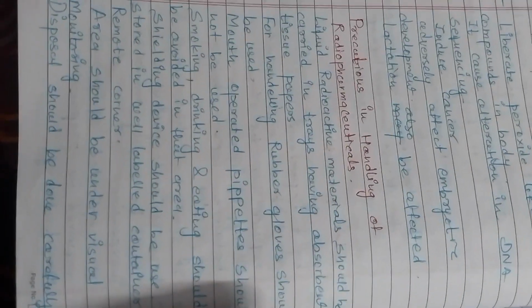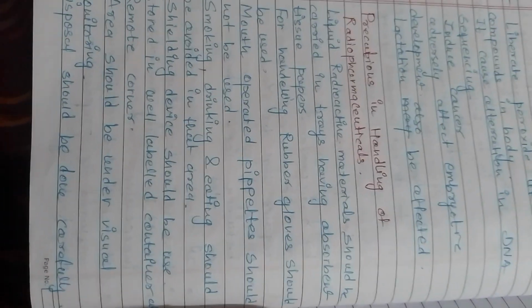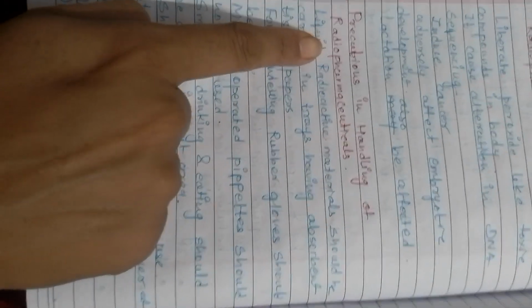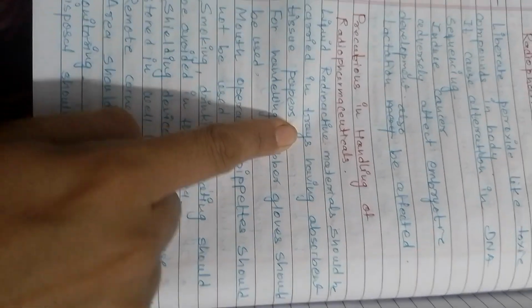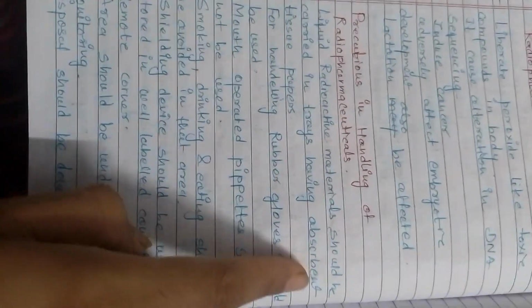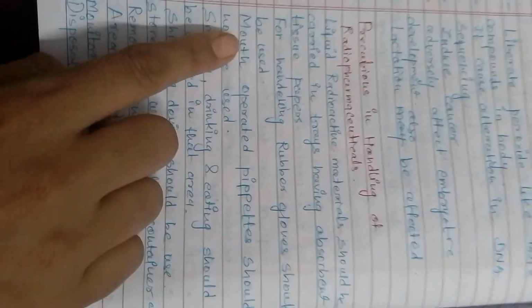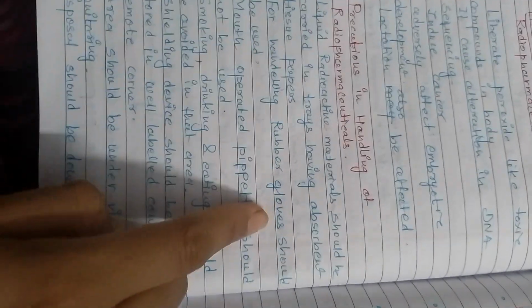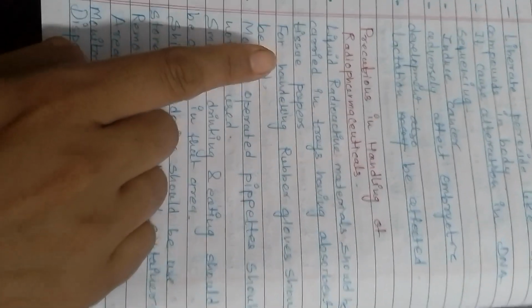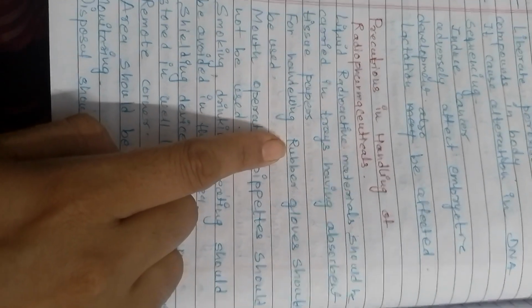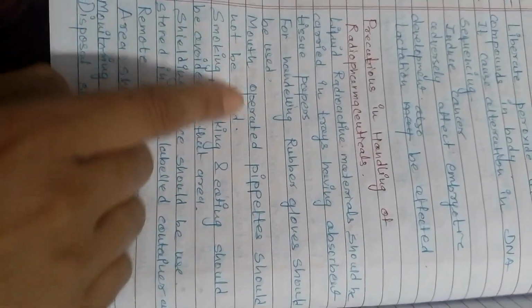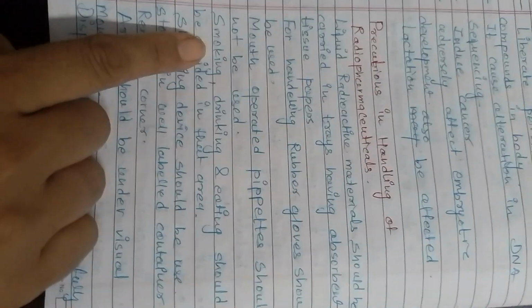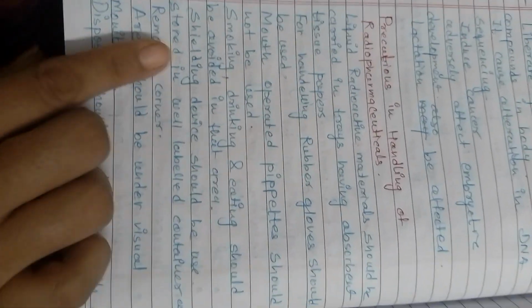Now, what are the precautions for handling of these radiopharmaceuticals? If it is a liquid material, it should be handled using a tray with absorbent tissue paper. Then rubber gloves should be worn by the person handling the radiopharmaceutical. Mouth operated pipettes should be avoided. Smoking, drinking, eating at that place should be avoided.